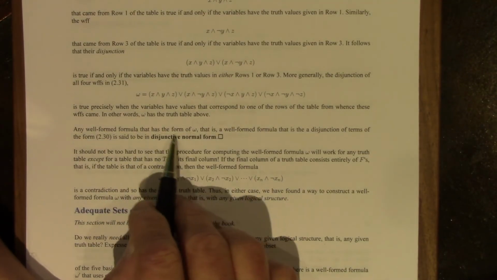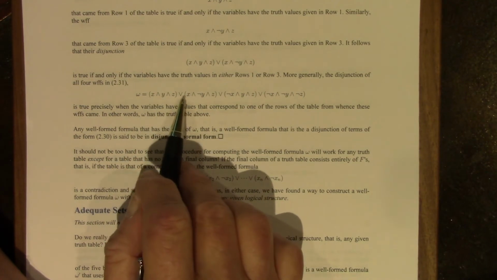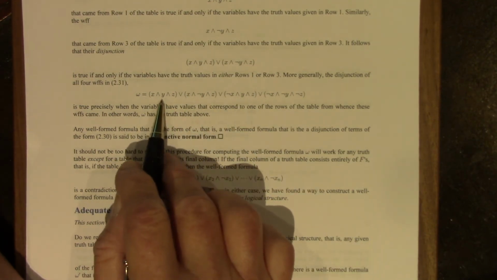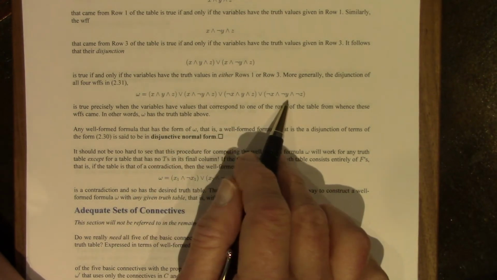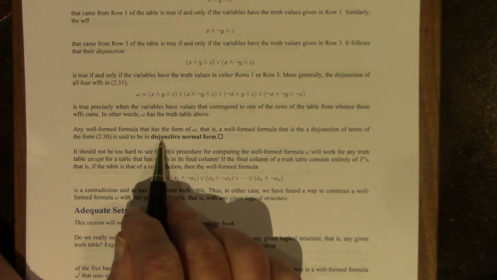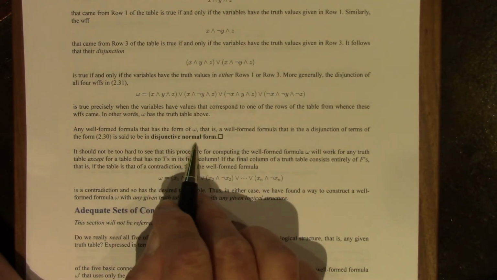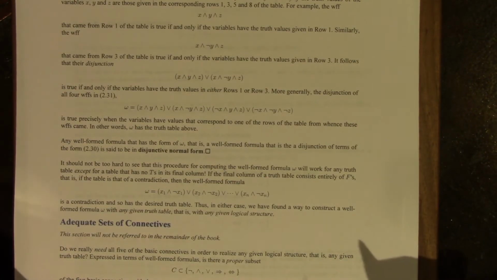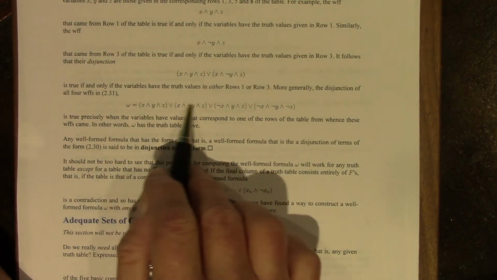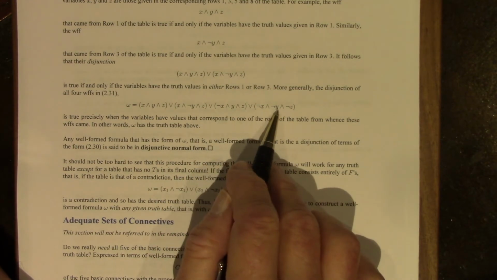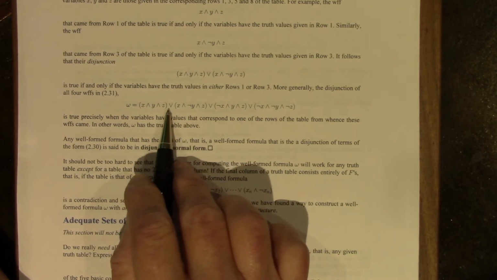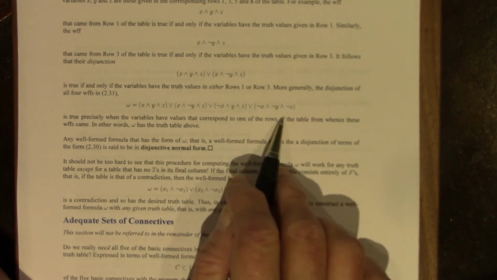A formula that has this form, that is the disjunction of special types of conjunctions, is said to be in disjunctive normal form. There's a corresponding conjunctive normal form where each of the individual terms in parentheses would be disjunctions, and then you would take the conjunction. In other words, you reverse the ands and the ors.